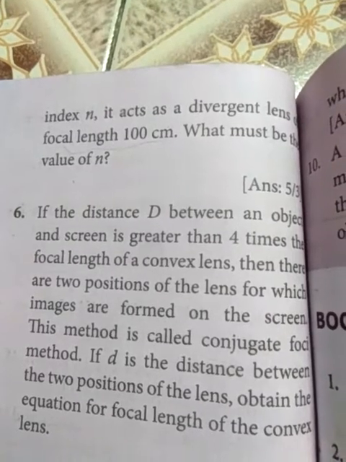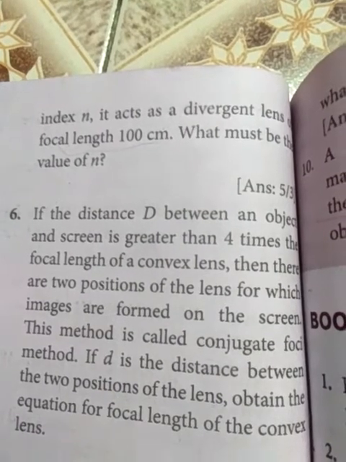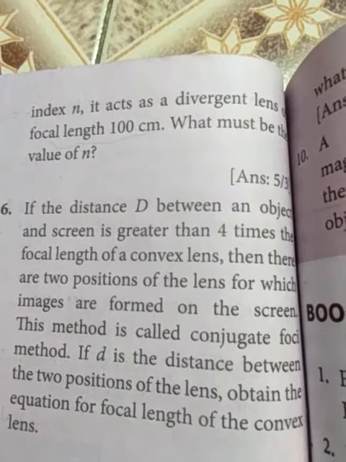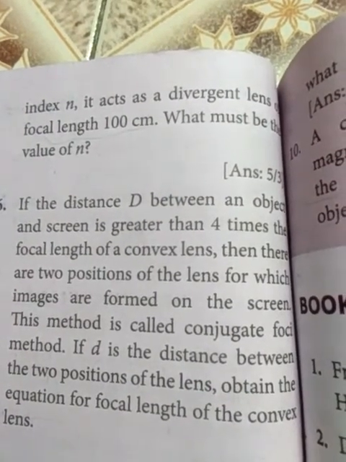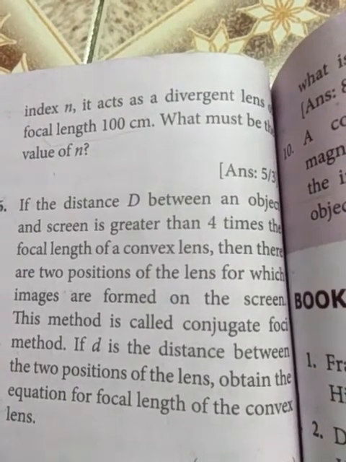If the distance d between an object and the screen is greater than 4 times the focal length of the convex lens, then there are two positions of the lens for which images are formed on the screen. This method is called the conjugate foci method. If d is the distance between the two positions of the lens, obtain the equation for the focal length of the convex lens. Now you see the calculations.